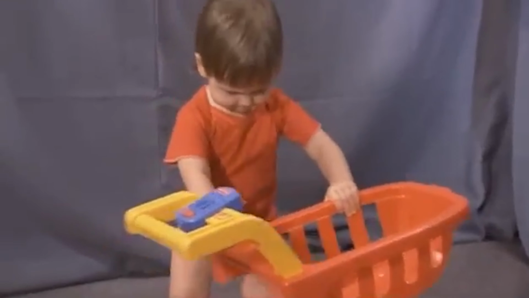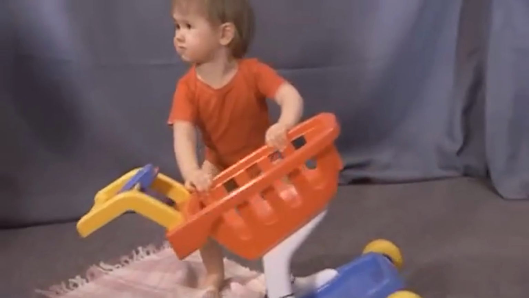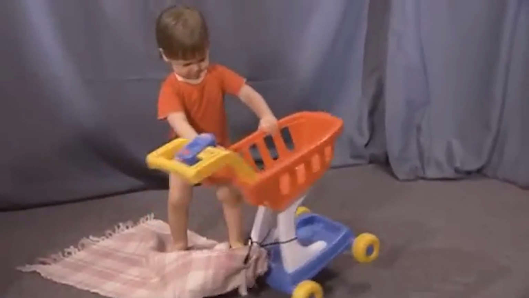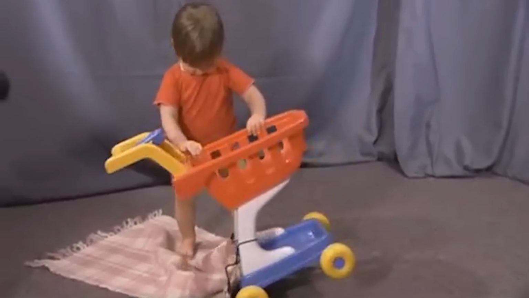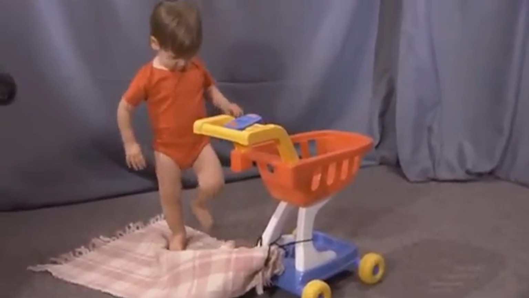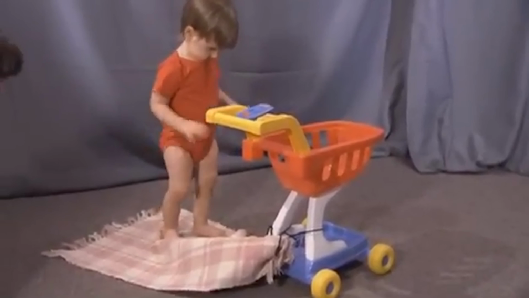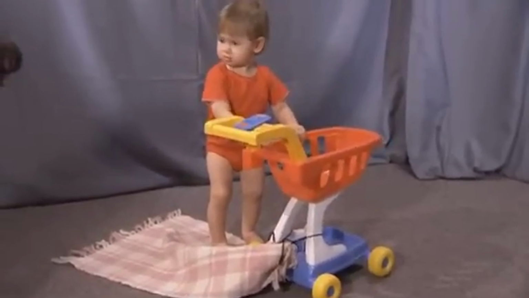Researchers believe that in order for the baby human to solve this problem, they have to have a sense of self. At 15 months, Ainsley has no idea that it's her body that is preventing the cart from moving.